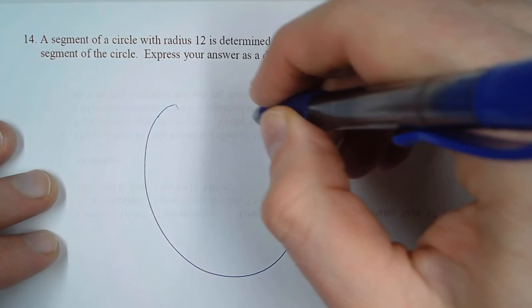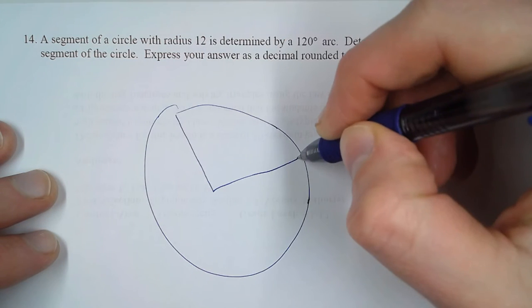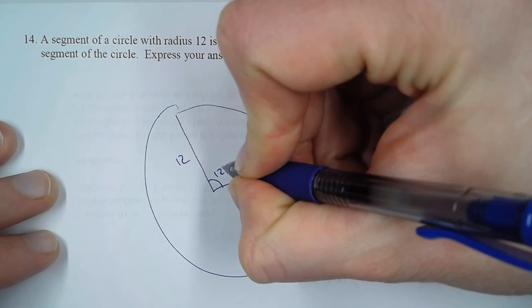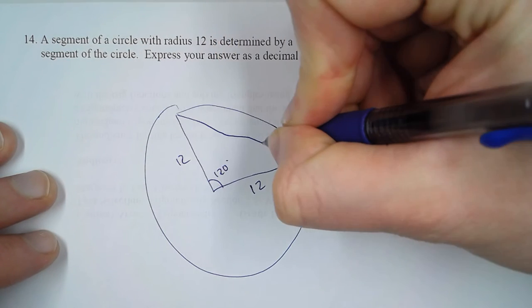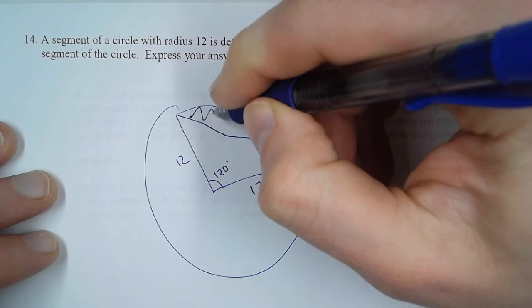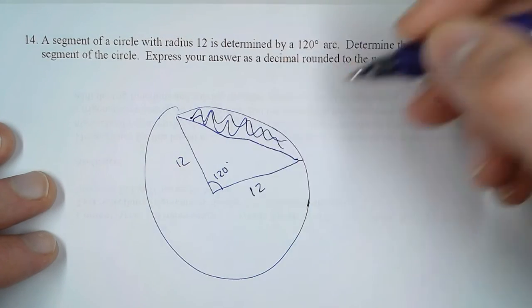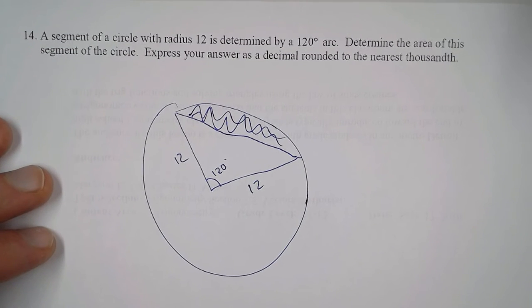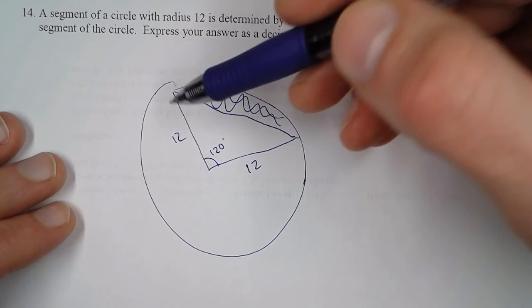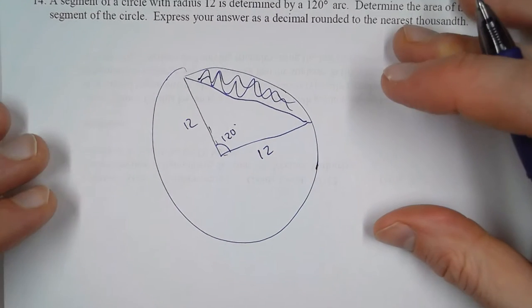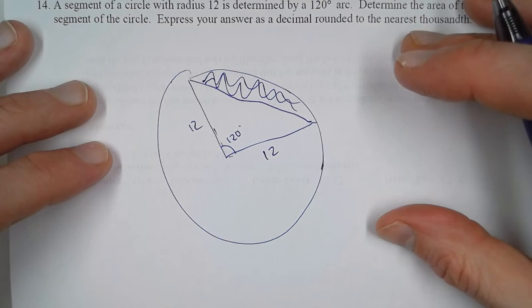So here's a circle. They give us that the radius is 12. The central angle is 120 degrees. Now the segment is that piece, that region right here. So what we have to do is first we need to figure out the area of this sector. And so a sector is just a piece of the circle.